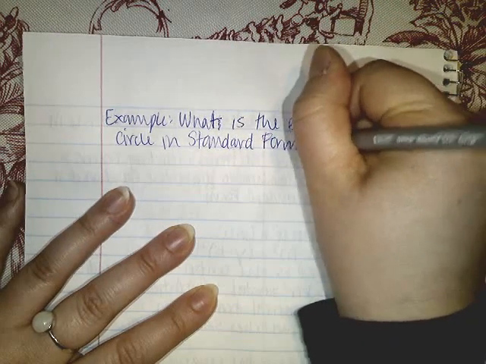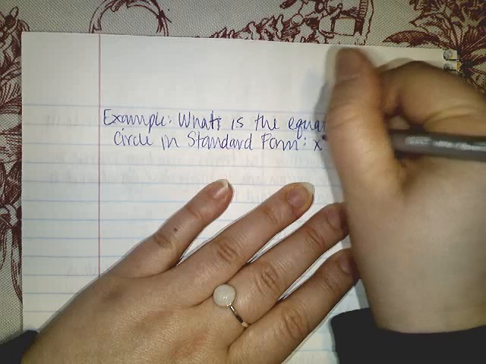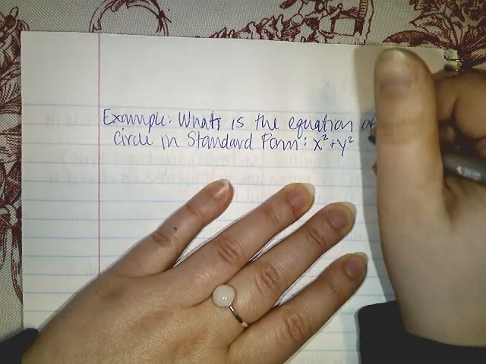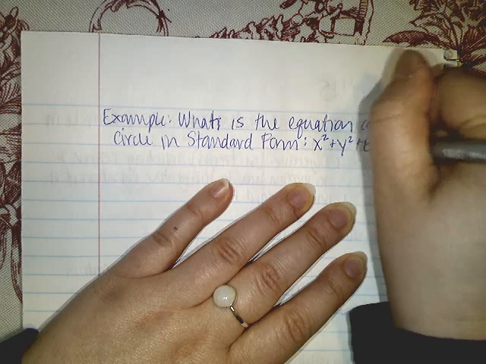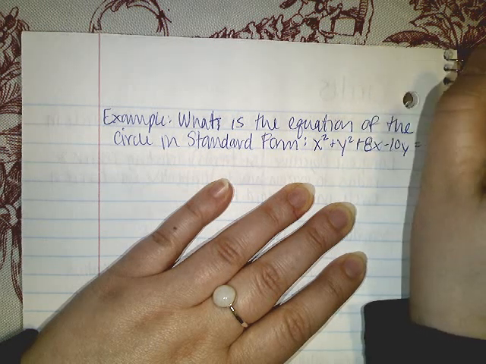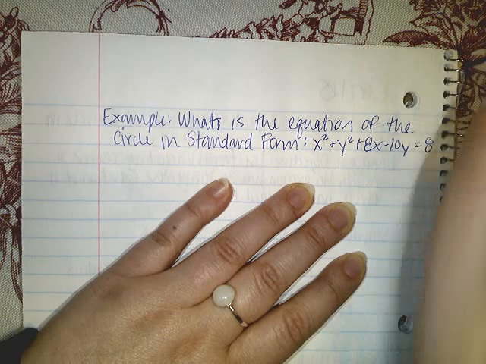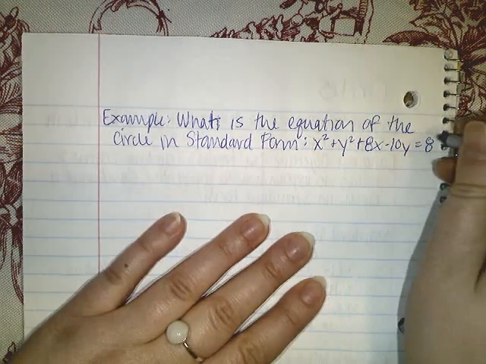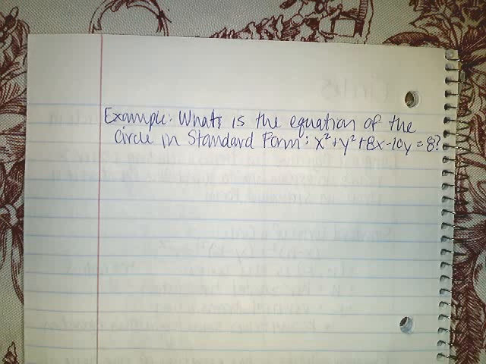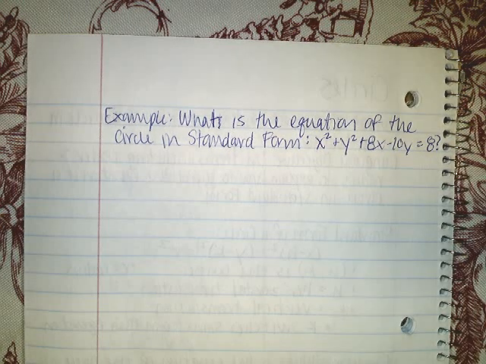And this time I'm not giving you the center and radius, I'm giving you the circle in a different form. So general form here. We're not going to spend a lot of time with this. It's more of a challenge section for now. But I want us to figure out what is the equation of this circle in standard form. So we have general form, we want to convert it to standard form.